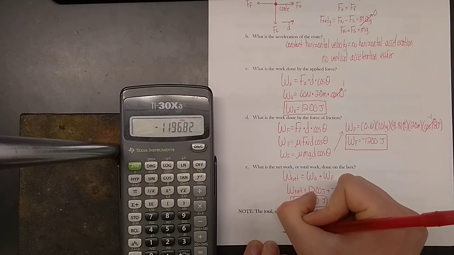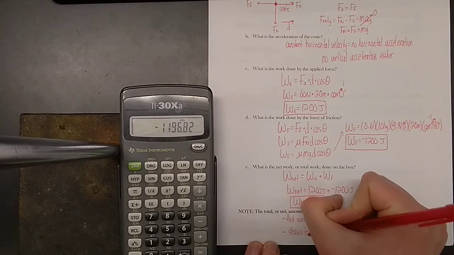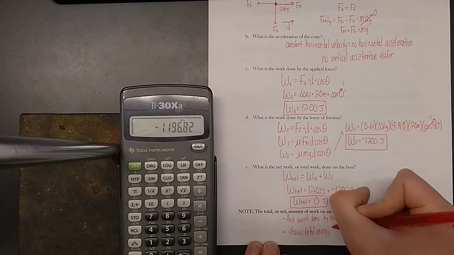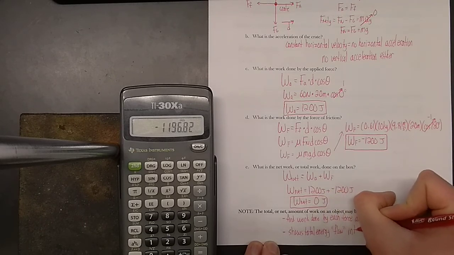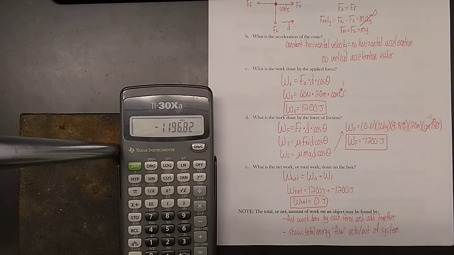And what the net work does is it shows the total energy flow into or out of the system. Okay? The total energy flow into or out of the system. Is the system gaining in energy or is it losing energy? That's what the net work will show you, and that's something you can calculate.